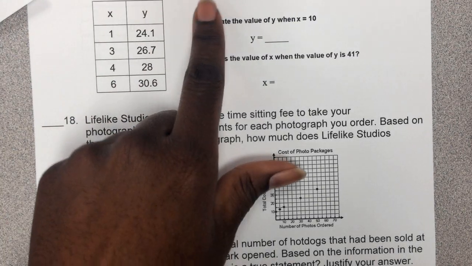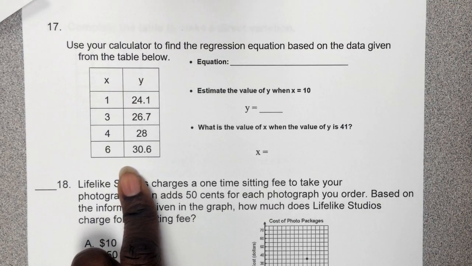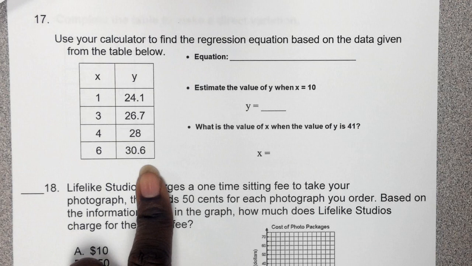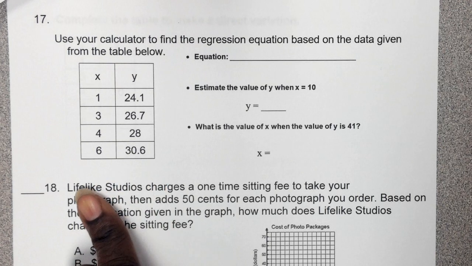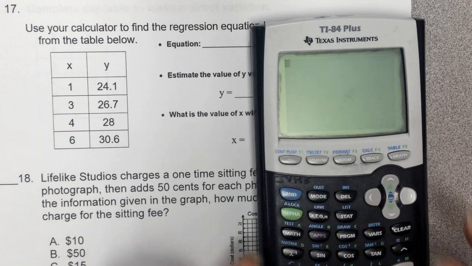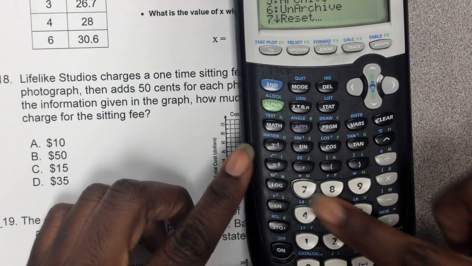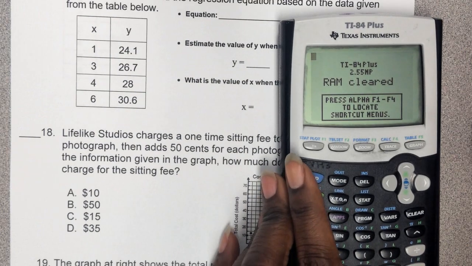Use your calculator to find the regression equation based on the data given from the table below. I am going to go over this one for you because we haven't done that in like a day. So let's go ahead and make sure we can definitely follow along with your calculator. If not, then please just follow along. First step you always need to do is clear. Second plus 7, 1, 2. We're clearing up everything.